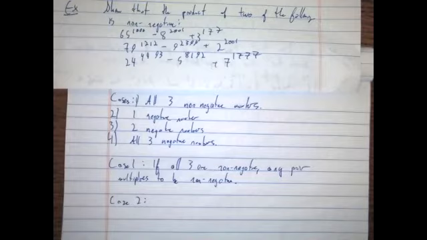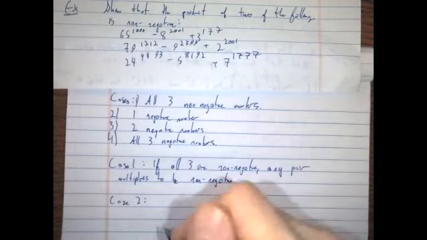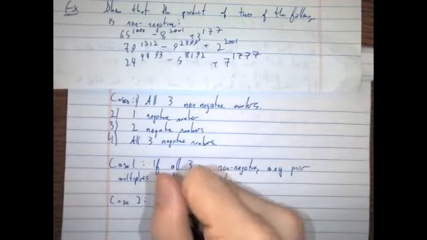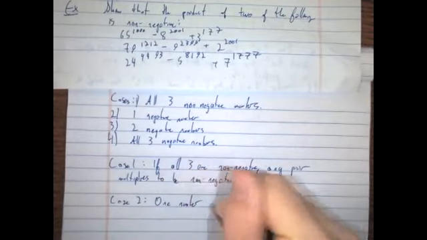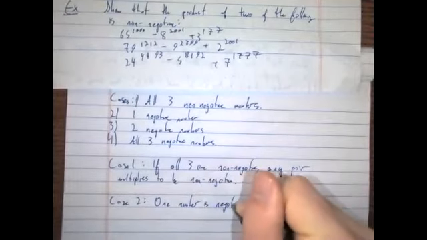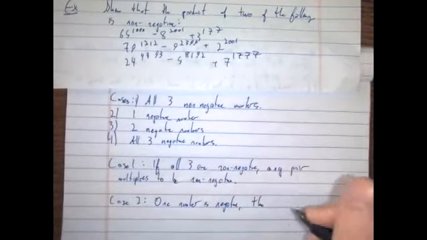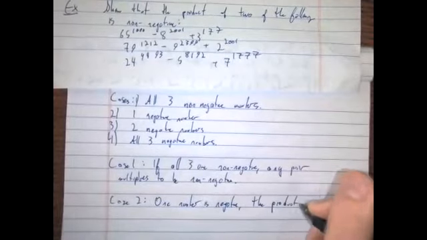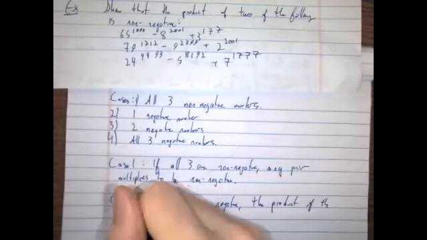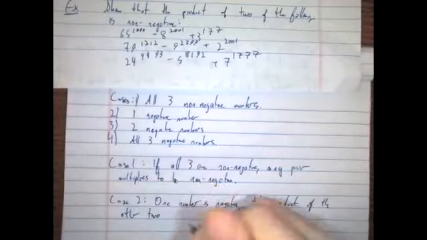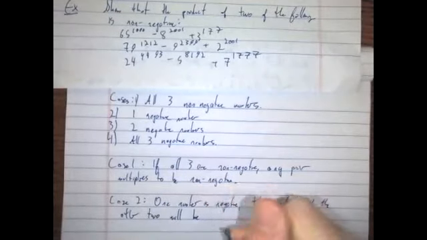So in case 2, 1 number is negative, and the product of the other 2 will be non-negative.